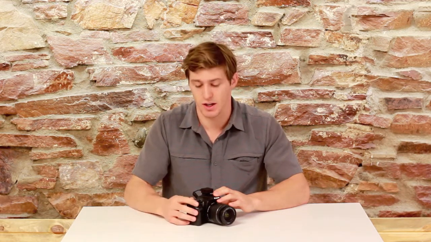Next thing we're going to talk about is what's happening if you're getting choppy footage. So choppy footage is usually caused because your camera's not taking all the photos in the time-lapse. And this can look like discontinuous movement in your final video.